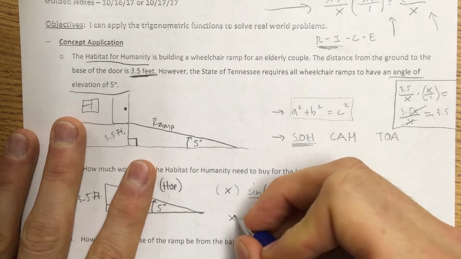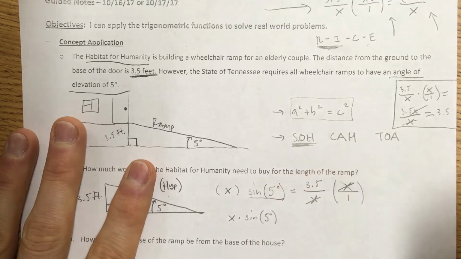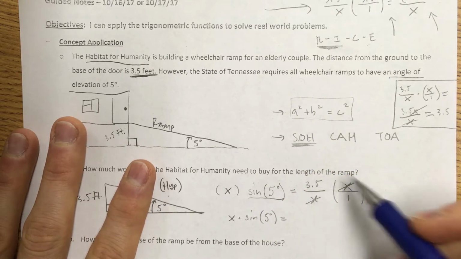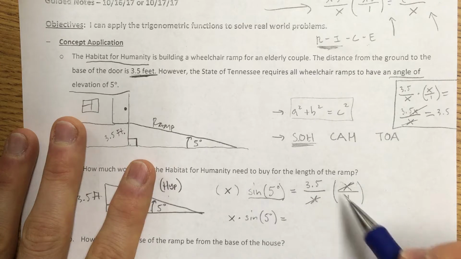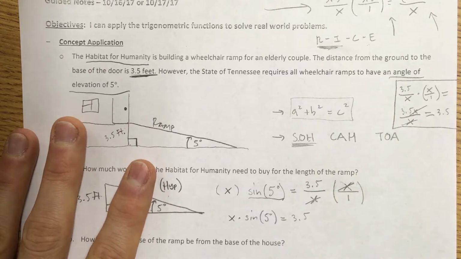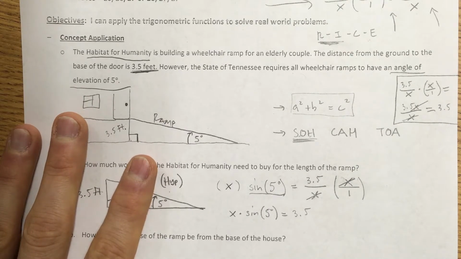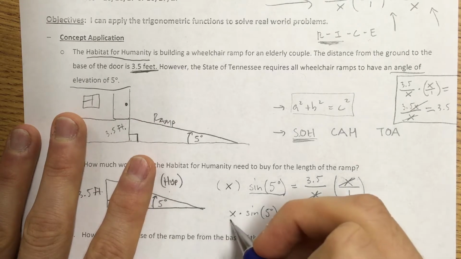We would be left with x times sine of 5 degrees over here on the left-hand side. On the right-hand side, we would basically have 3.5 divided by 1, which is just 3.5. But we haven't gotten x alone yet, so we still need to figure out how to get x alone. We have x times sine of 5 degrees. If we want to reverse that multiplication, we can by dividing.